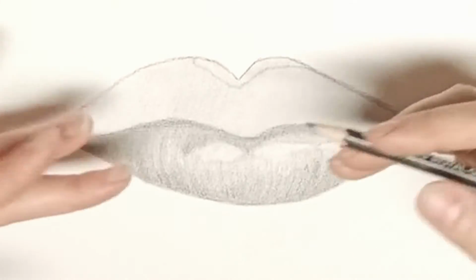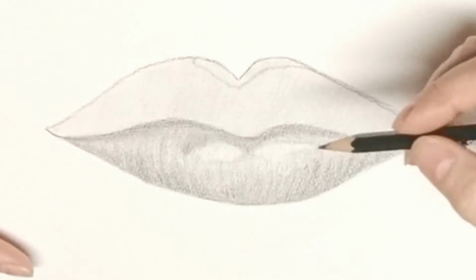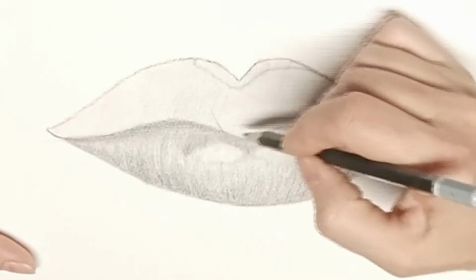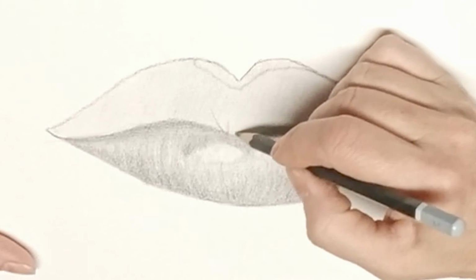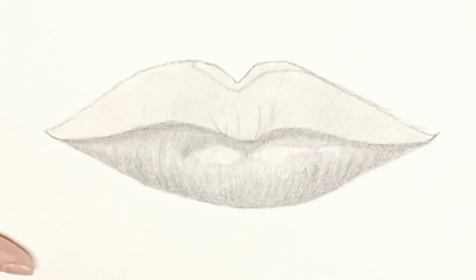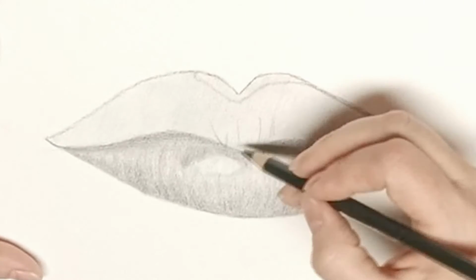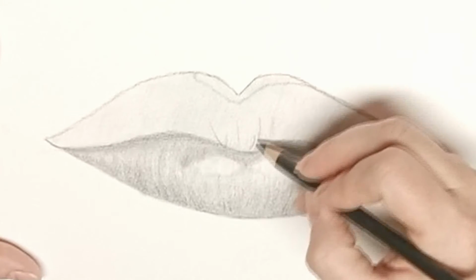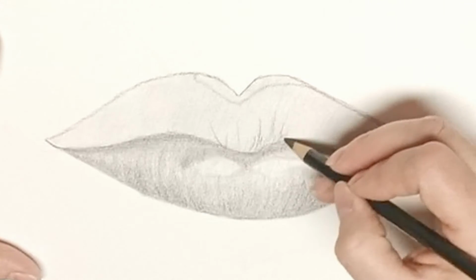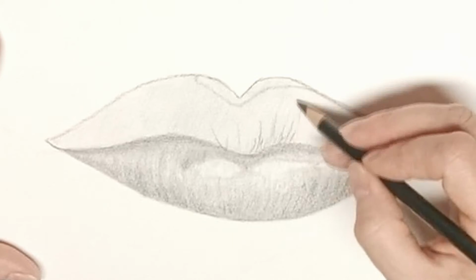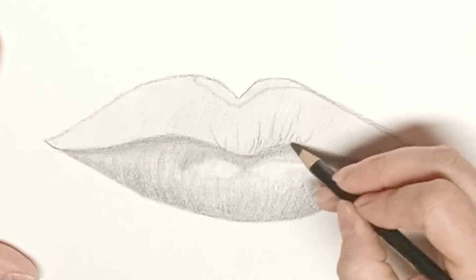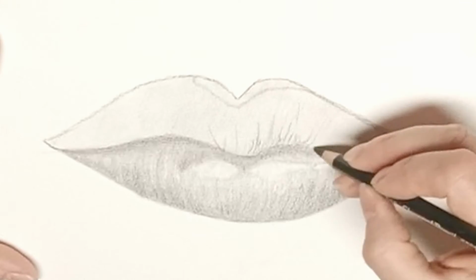To create shape on the top lip, we're going to remember to use our contour lines, and we're just going to go in and give the lip some shape. And I'm going to use this graphite pencil so that you can see easier. We don't want to go all the way to the top with the dark lines, because we're just trying to give this curvature of the lip.